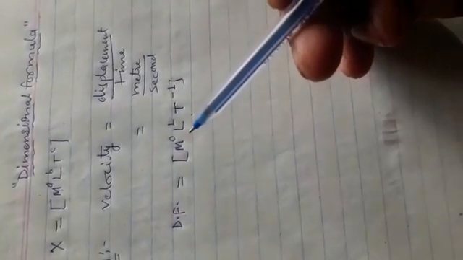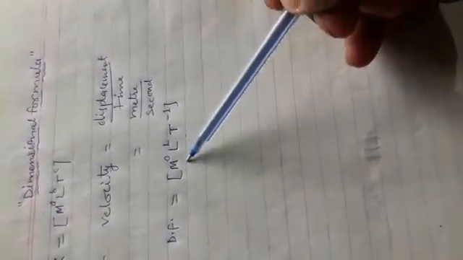So dear student, we see here that velocity only depends on the length and time. It does not depend on the mass of any body.